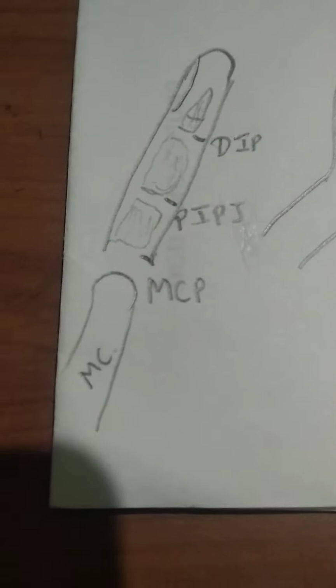Today's interesting topic is swan neck deformity. So what is this swan neck deformity? It is a deformity of the finger which resembles the neck of a swan, therefore called swan neck deformity. So let's understand this swan neck deformity.